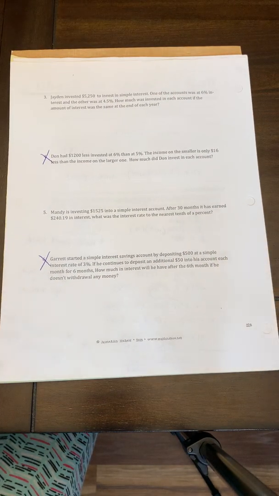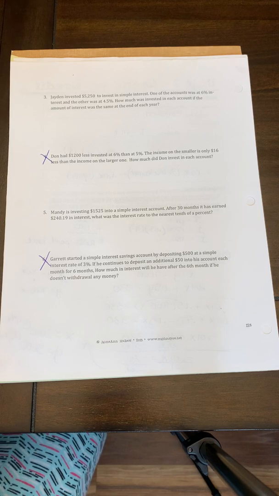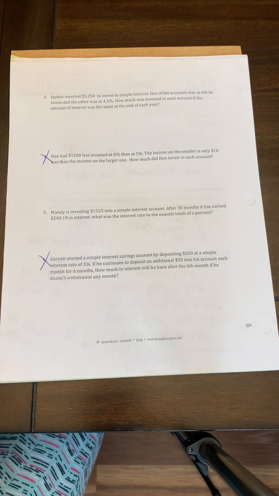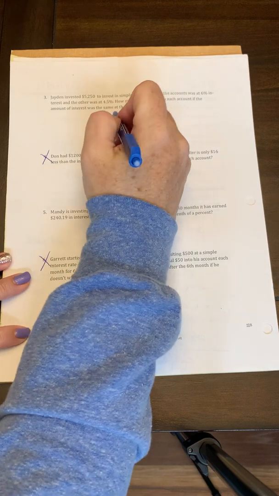Okay, so on this page we're going to do 3 and 5, which are similar to the ones on the page before. So Jaden invested $5,250 in simple interest. Again, it's going to tell you that. One of the accounts was 6%, the other was 4.5%. How much was invested in each account if the interest was the same?